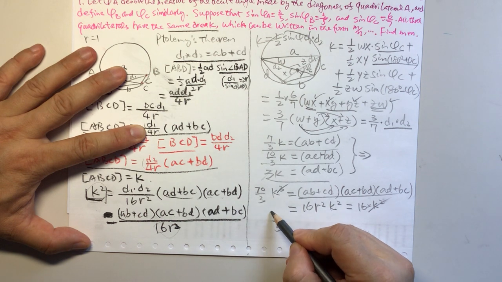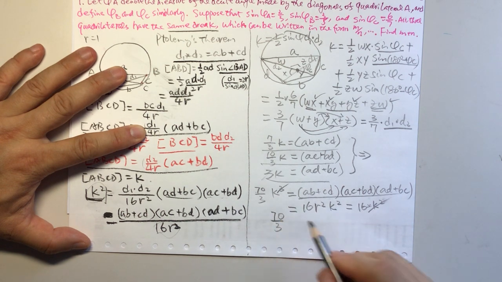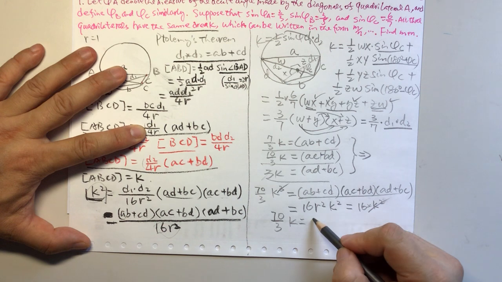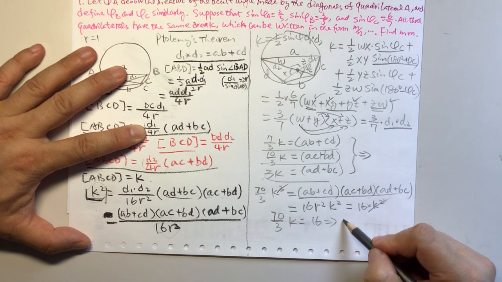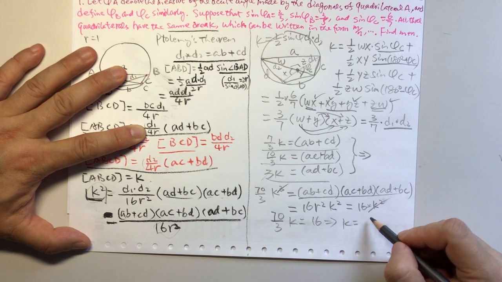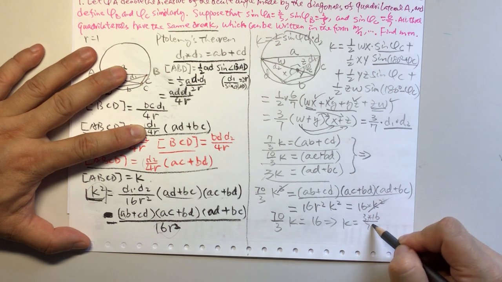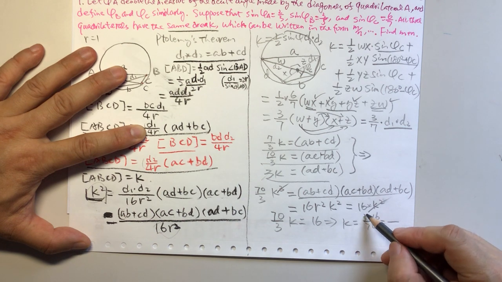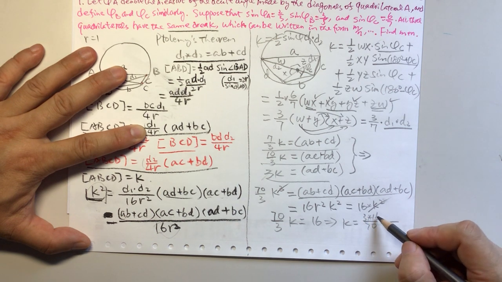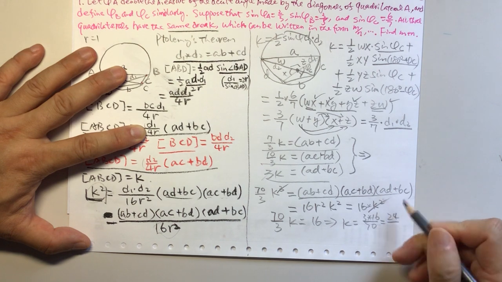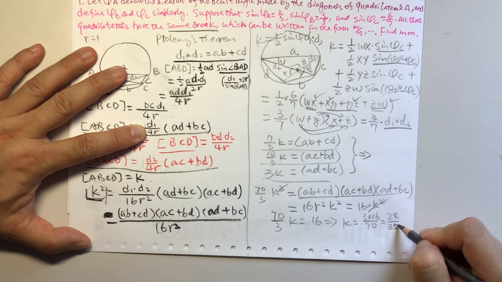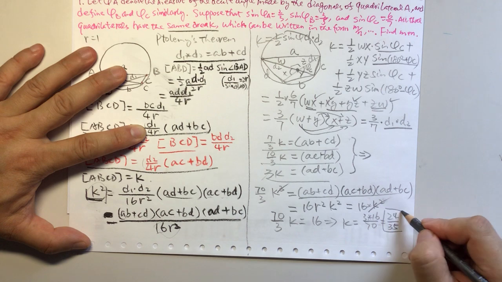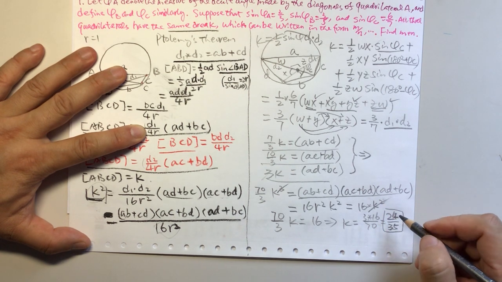So K equals 16 over the constant. Then K equals 3 times 16 over 70, so dividing top and bottom by 2 is 24 over 35. This is the K, 24 over 35.